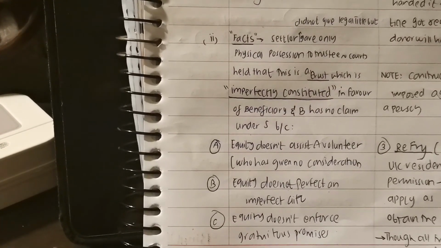Since the beneficiary does not have the legal title, the court said that the beneficiary does not have a claim against the settlor, and they came up with three points. Number one is equity does not assist a volunteer, meaning equity is not going to help the beneficiary because she has not given any consideration. Equity will not perfect an imperfect gift. As you can see, this is a very imperfectly constituted gift. And equity does not enforce a gratuitous promise. So essentially, these are the three things that came up.